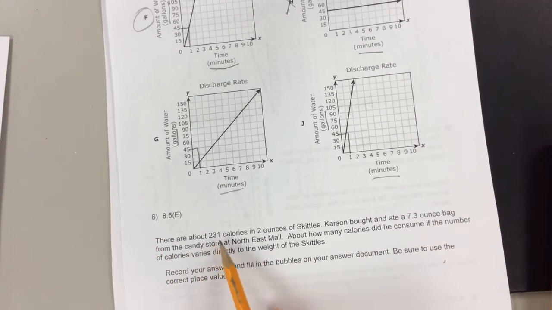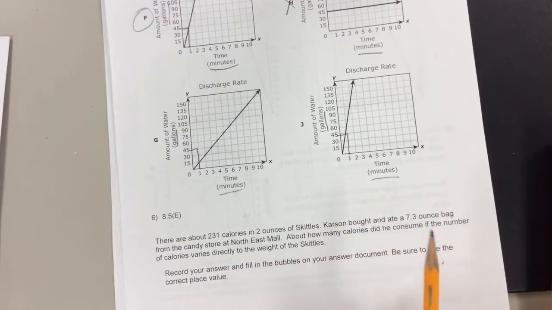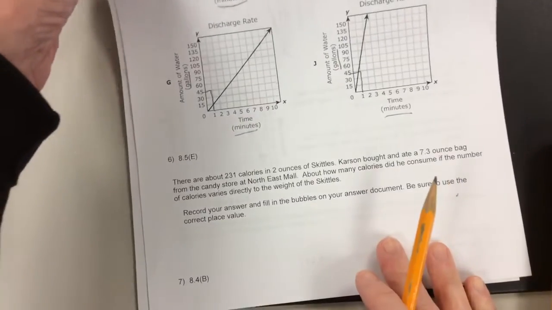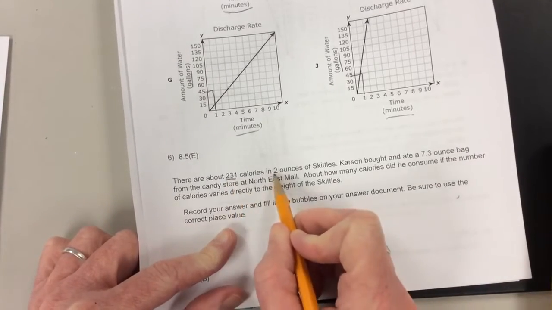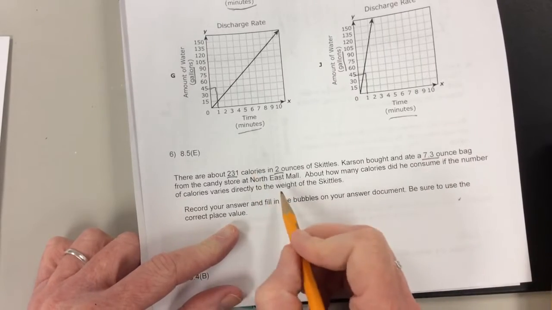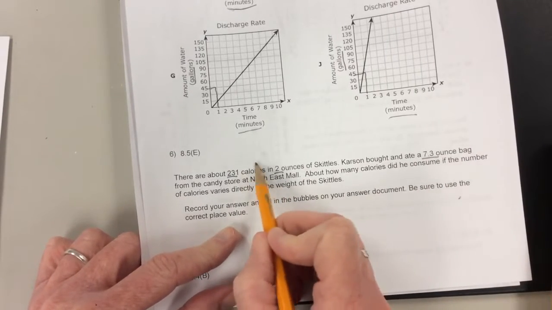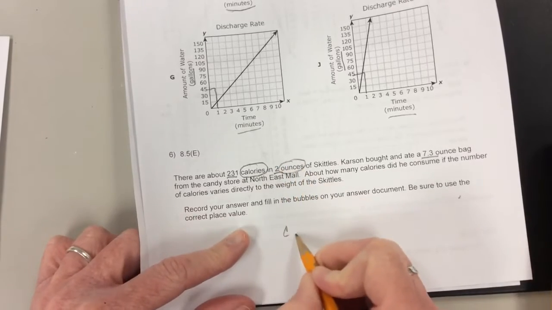Let's look at number 6. There are 231 calories in 2 ounces of Skittles. Carson bought an 8.7.3 ounce bag. How many calories did he consume if the calories vary directly with the weight of the Skittles? If you have 3 numbers in a problem, odds are you are going to set up a proportion. Let's look at the words. We're comparing calories and ounces.